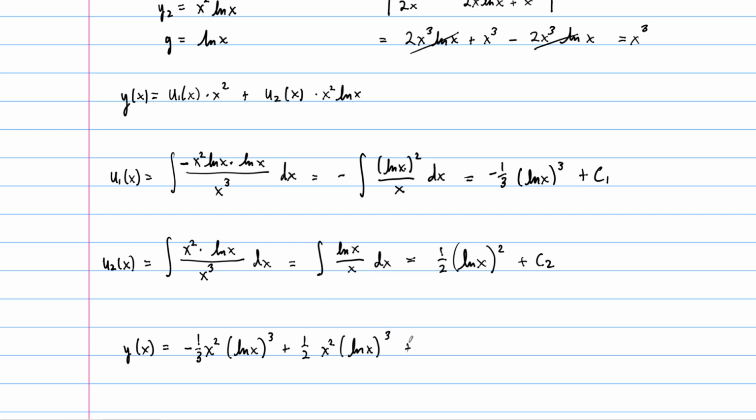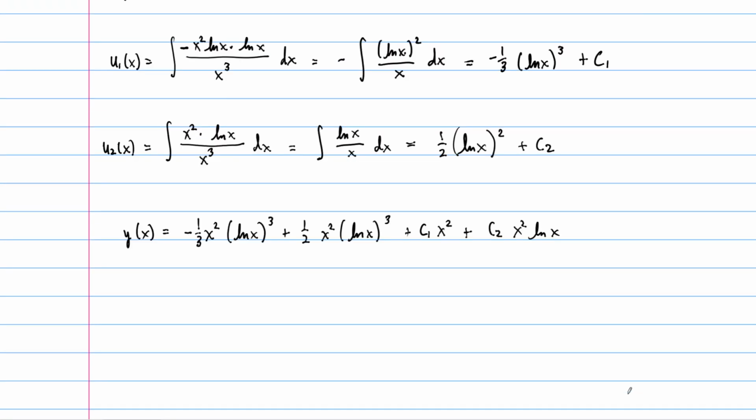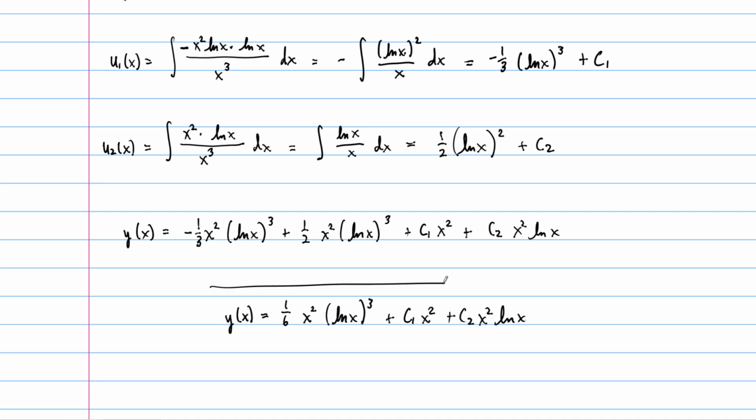Then we'll have our homogeneous part, which is plus c1 x squared plus c2 x squared natural log of x. We're almost done, right? The last thing we can do is just notice that these two can be combined into a single term because they have the same function, just different coefficients. And so our general solution to this non-homogeneous differential equation is going to be, so 1/2 minus 1/3 is 1/6, right? So this will be 1/6 x squared times the natural log of x quantity cubed plus the homogeneous solution. So c1 x squared plus c2 x squared natural log of x. And that's it right there.